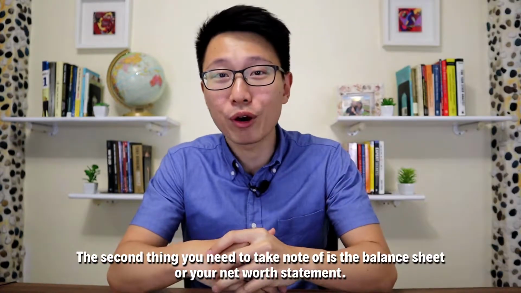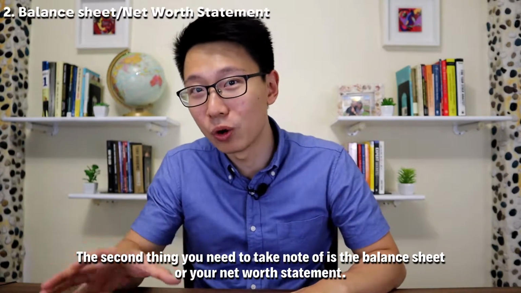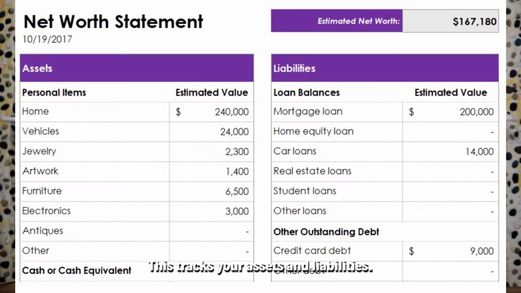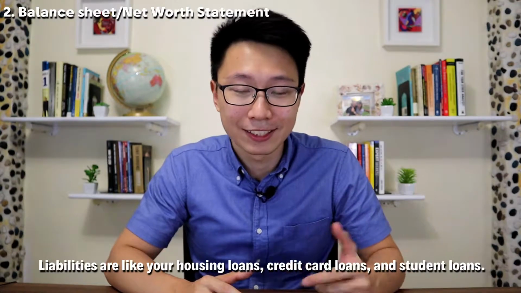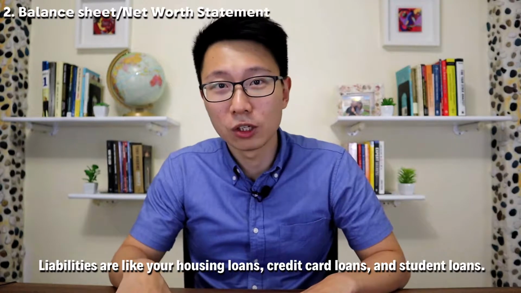The second thing you need to take note of is the balance sheet or your net worth statement. This tracks your assets and liabilities. Assets are like your cash savings, your investments, and your properties. Liabilities are like your housing loans, credit card loans, and student loans.